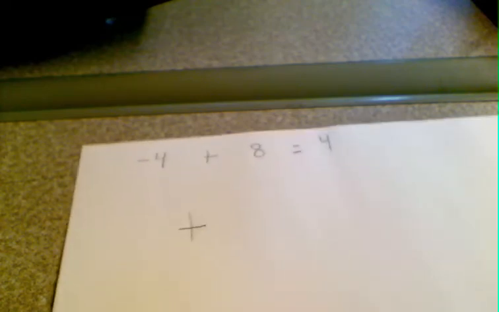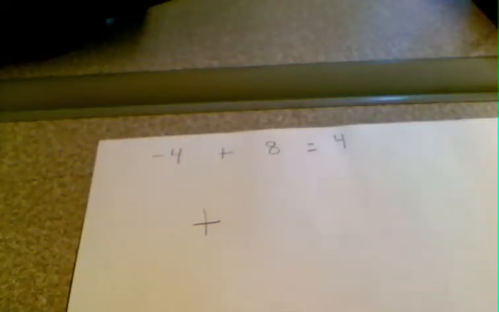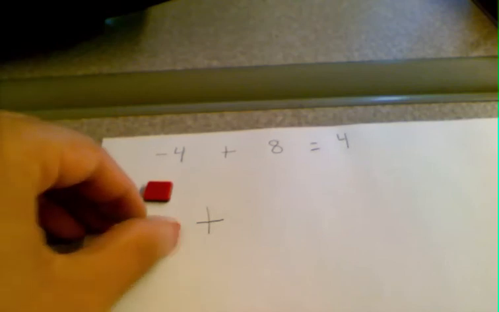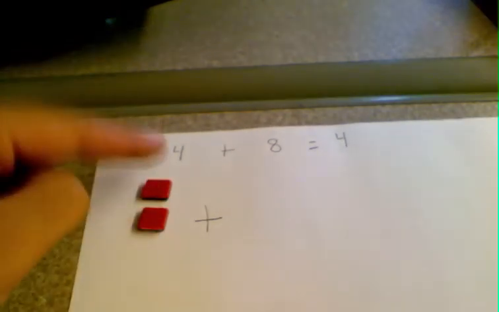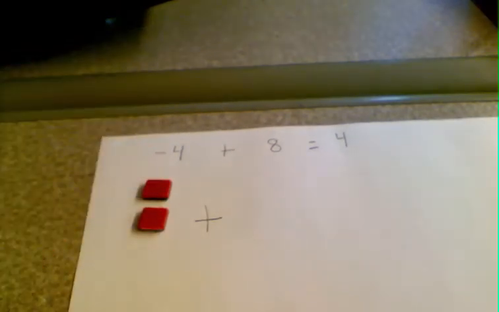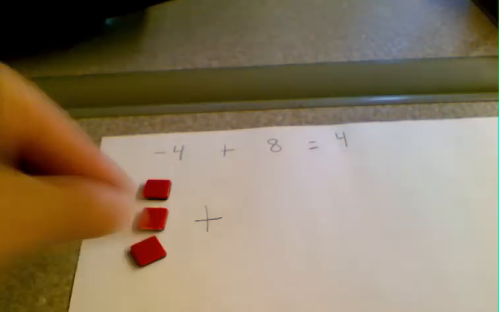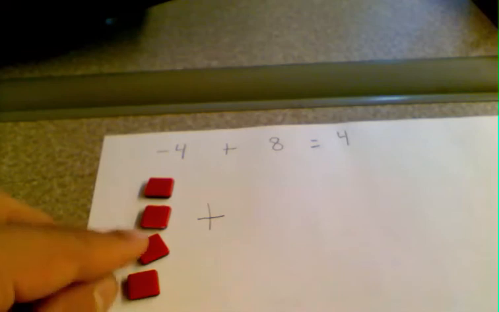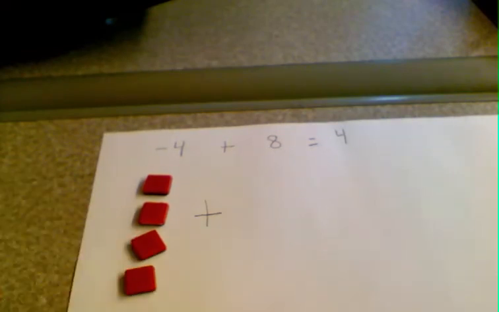All right? We have -4 plus 8. And we say that equals 4. And again, some of you might be able to do that right off the top of your head, all right? But again, to show you why that is true, I'm going to start with 4 red this time. Why? Because it tells me my first number here is -4, and we know that the red side is negative. So I have to have 4 of the red tiles here, okay?